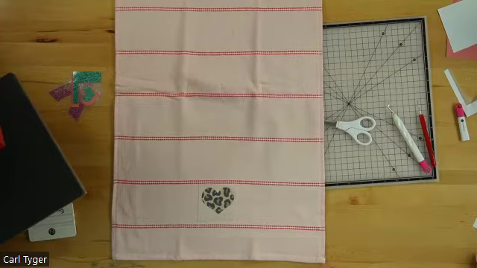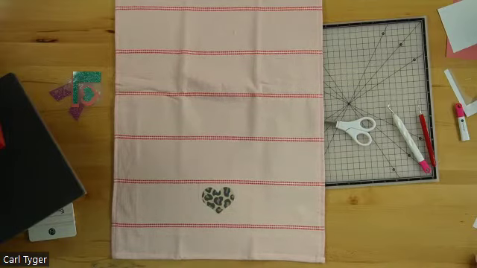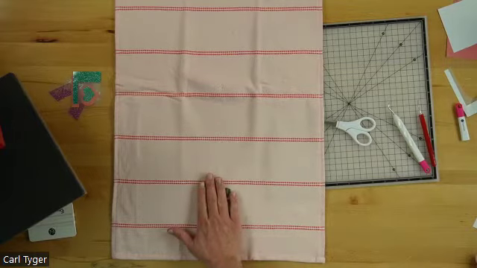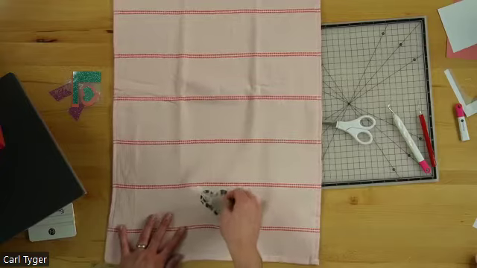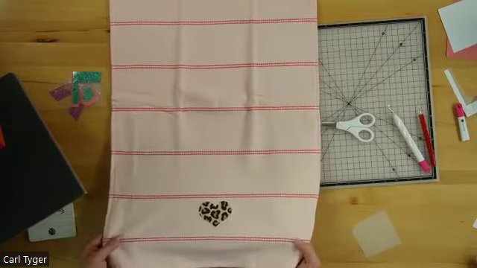So I've pulled that off the press. It's still pretty warm right now, so I'm going to give that just a few more seconds. It's not too warm to touch, but it still feels warm. So that's going to be a warm peel. And that's what warm peel means.